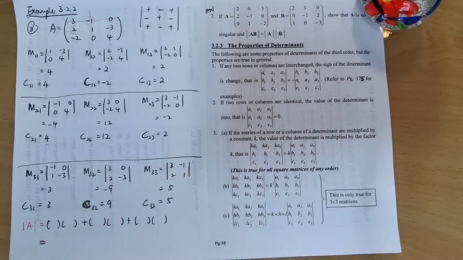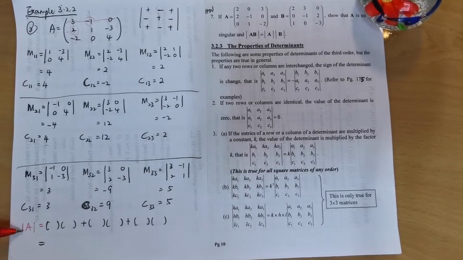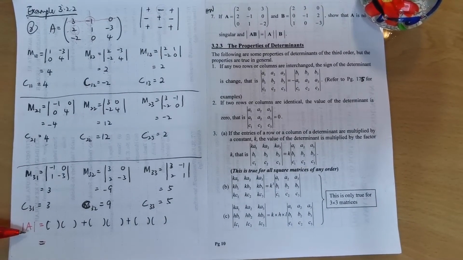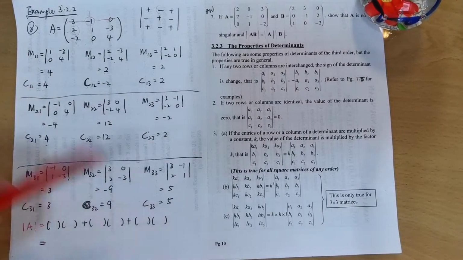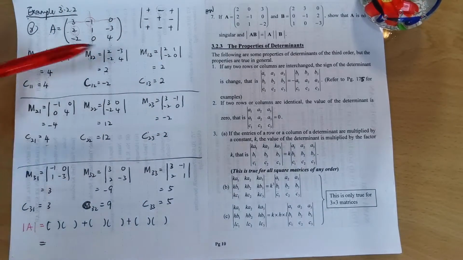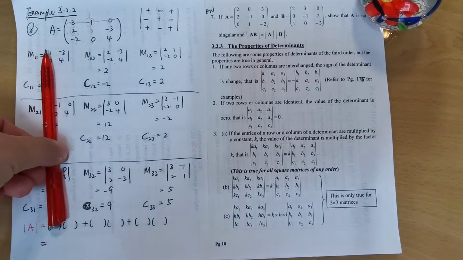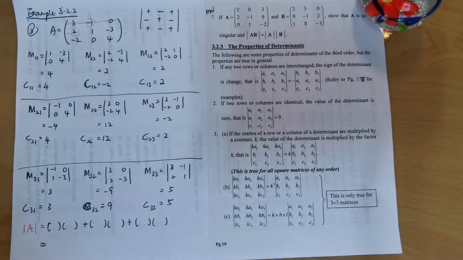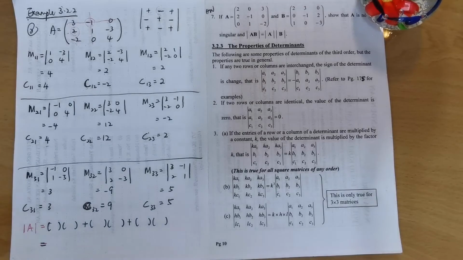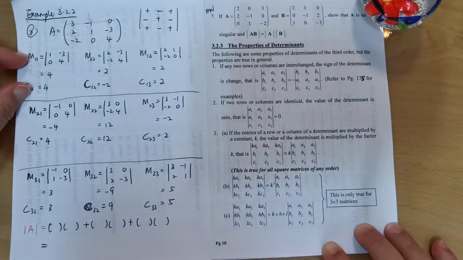Alright, okay, now to calculate the determinant of matrix A. To calculate the determinant of matrix A, you just need to choose any one row or column. If you choose a row, it's like this. If you choose a column, then you see like this. Okay, the answers are the same. You can try. Okay, so for me, I will try using the first row. I'm using the first row to calculate the determinant.